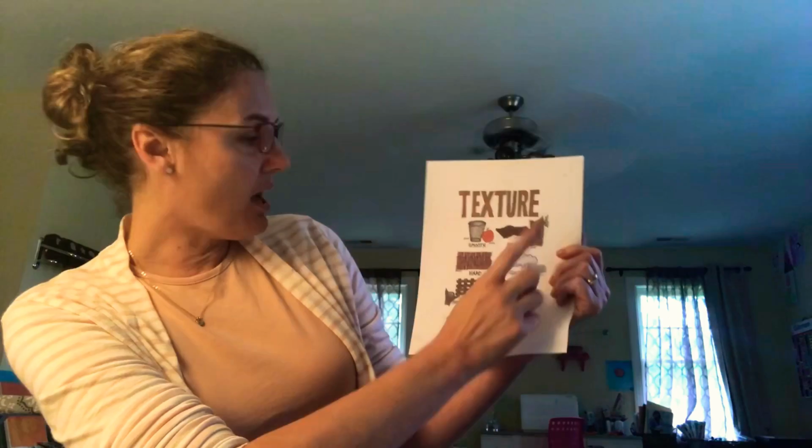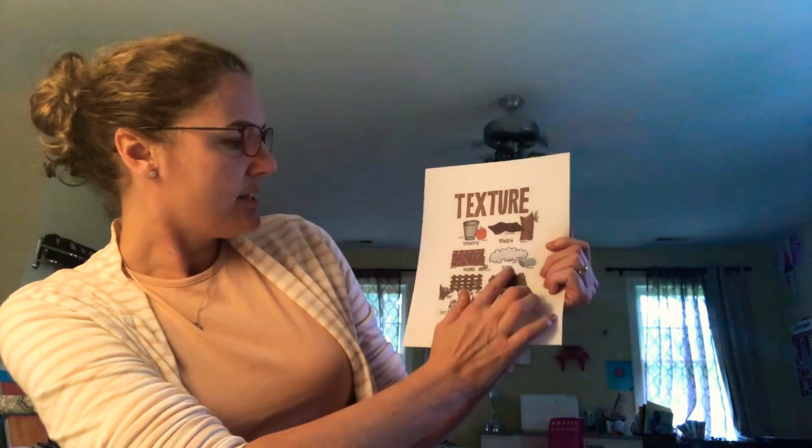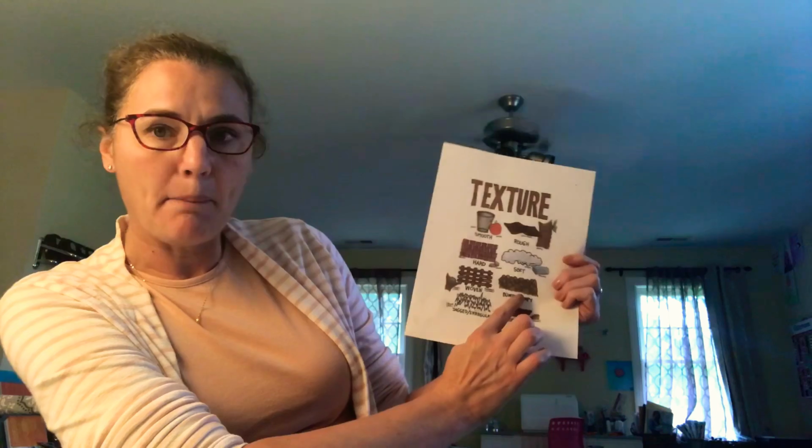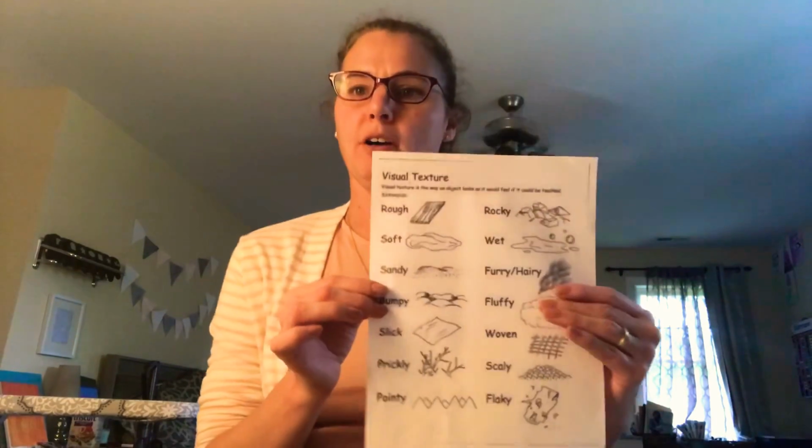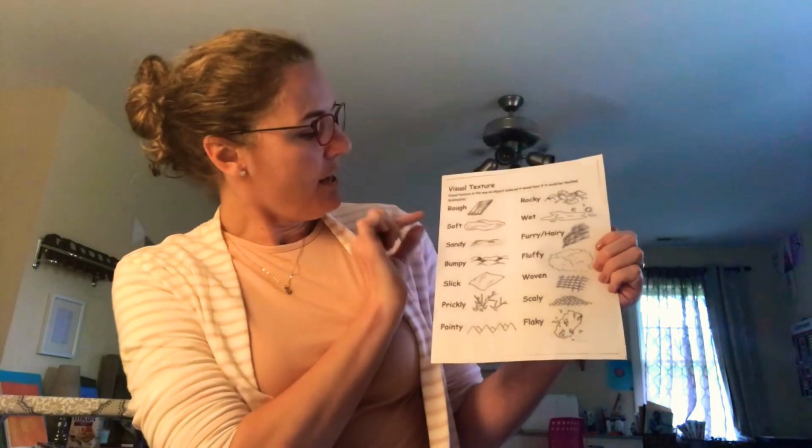it's visual texture. So this is smooth, rough, hard, those are supposed to be bricks, soft, woven, bumpy, lumpy, jagged, irregular, and ridged. Okay. This one actually has more. Rough, soft, sandy, bumpy, slick, prickly, pointy, flaky, scaly, woven, fluffy, funny, hairy, wet, you can actually feel when you're wet, and rocky. Now, for our project, we're going to be focusing on textures in nature.